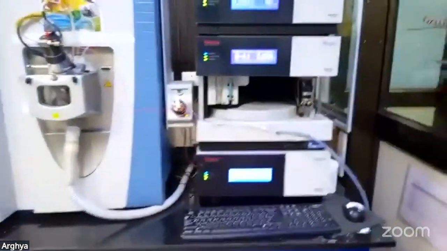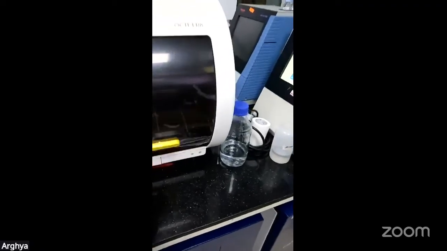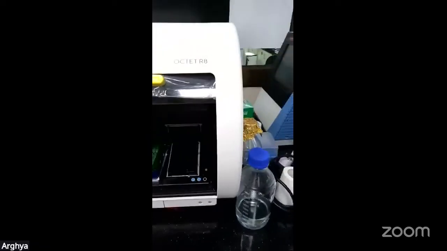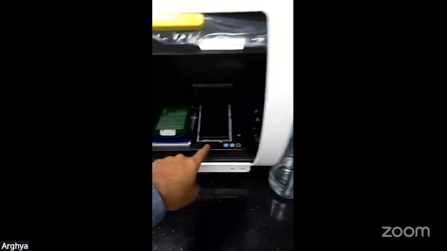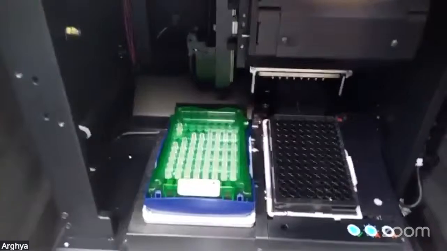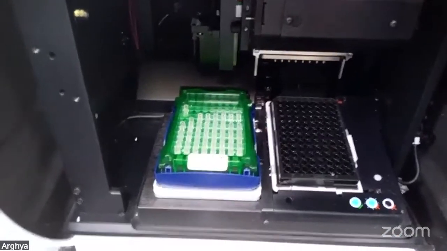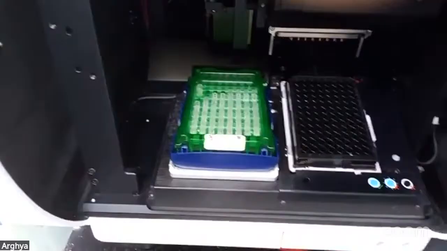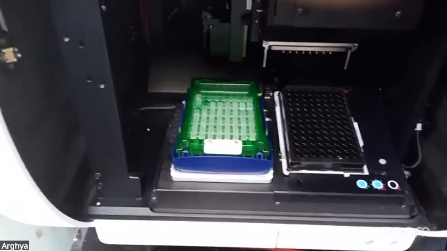Marga, you can show the BLI as well. Yes, this is one added advantage which we will discuss in detail in upcoming lectures. This is biolayer interferometry. You can spot your protein samples onto the plate or matrix, and when an interactor binds, the refractive index changes, which is easily detected.